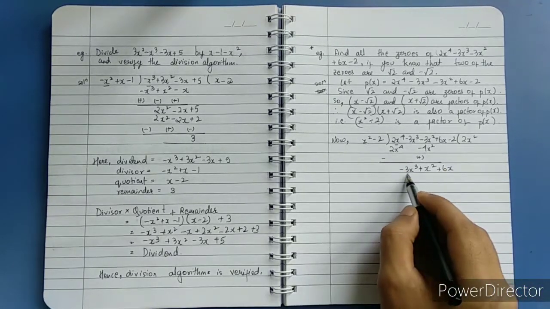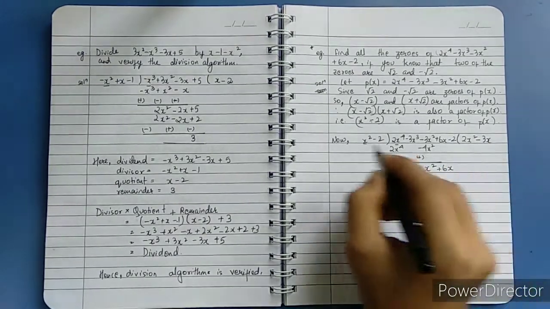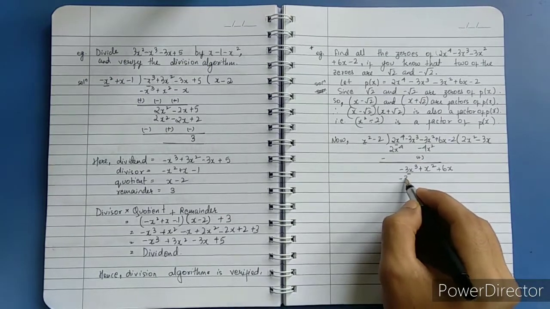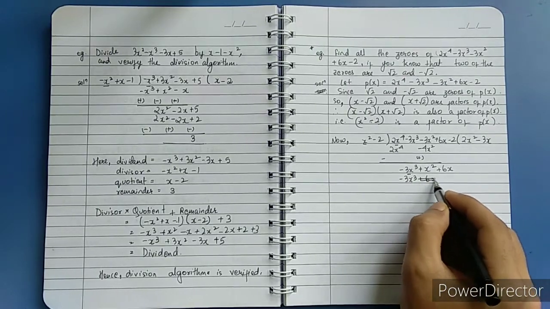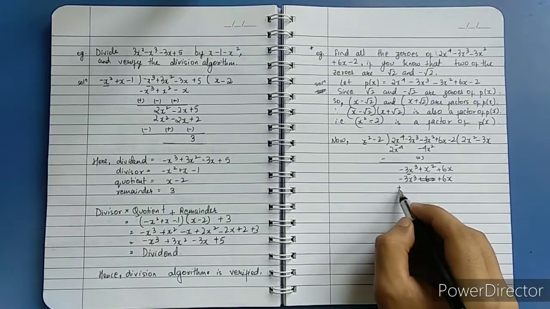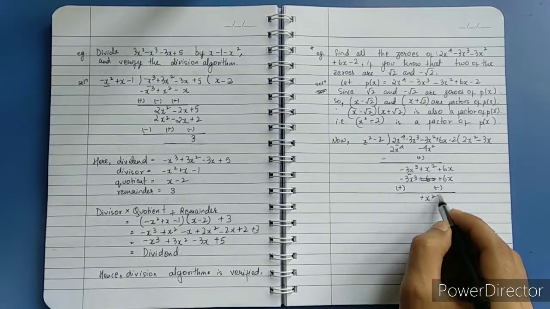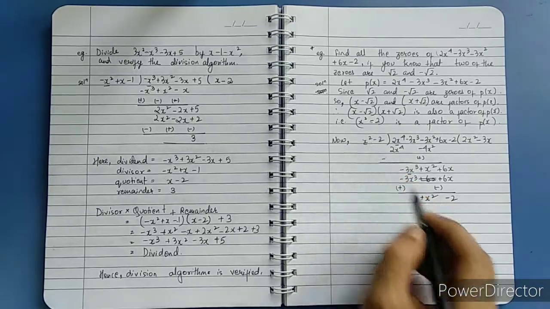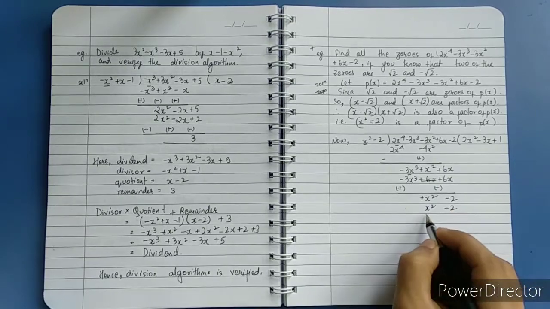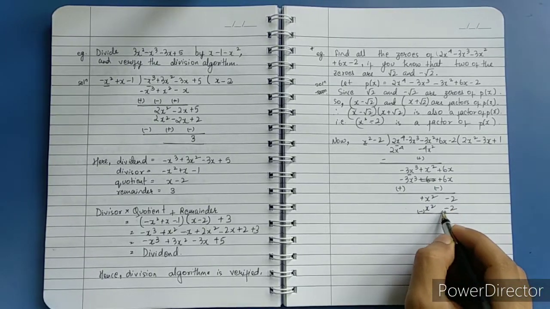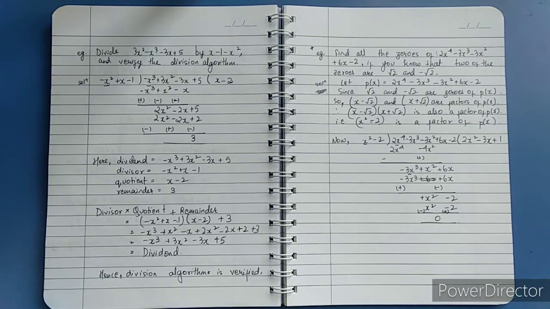Now with x squared, we need to get minus 3x cubed, so we multiply by minus 3x. Minus 3x into x squared is minus 3x cubed. Minus 2 into minus 3x is plus 6x. Signs change, they cancel out, and we are left with plus x squared, and minus 2 comes down. So x squared into 1 is x squared and minus 2 into 1 is minus 2. Signs change, they also cancel out, and the remainder becomes 0, which should have come as 0 itself.